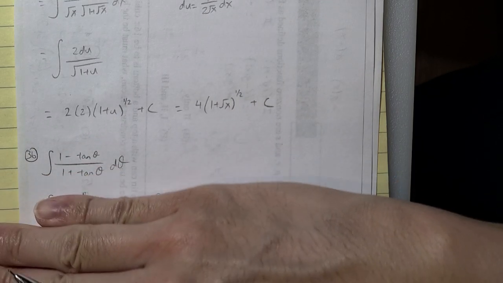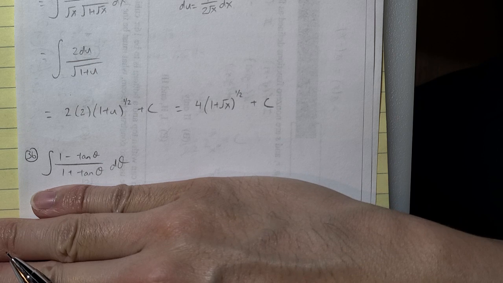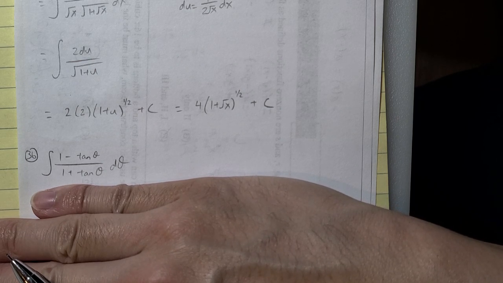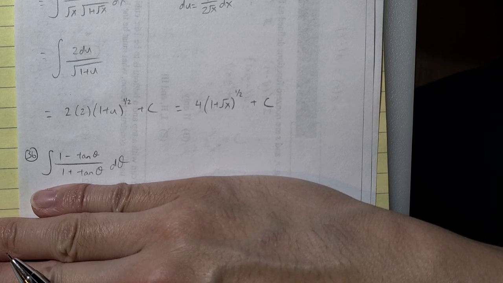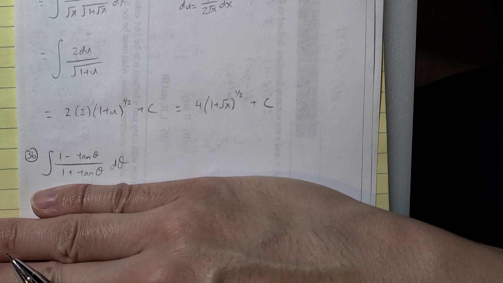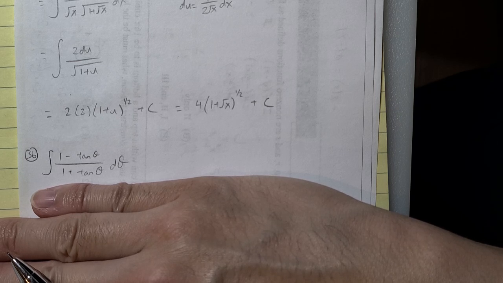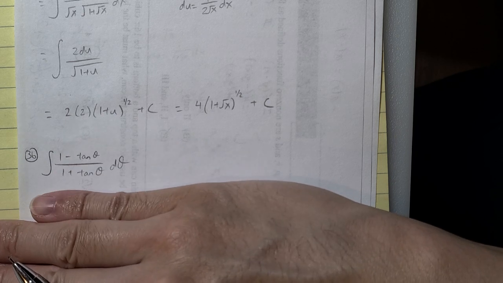So when I see this, I don't see something that can make it into tangents and secants. Well, if I multiply the top and bottom by 1 minus tangent, or even 1 plus tangent, it won't help, because the identity is 1 plus tangent squared is secant squared. So I can't get 1 plus tangent squared that easily in this fraction, okay?